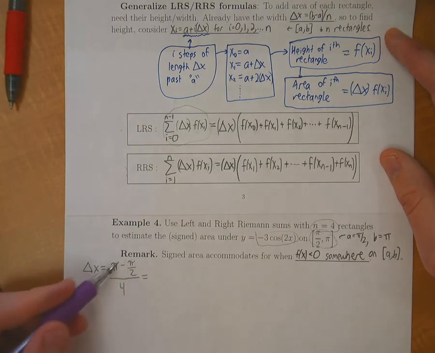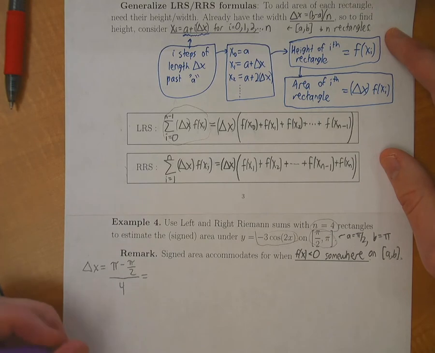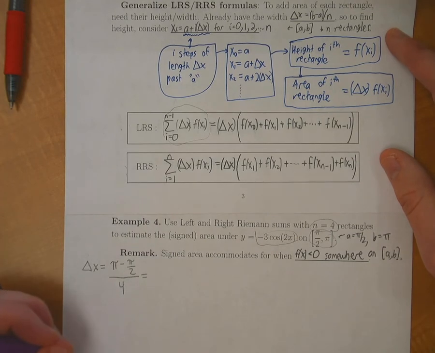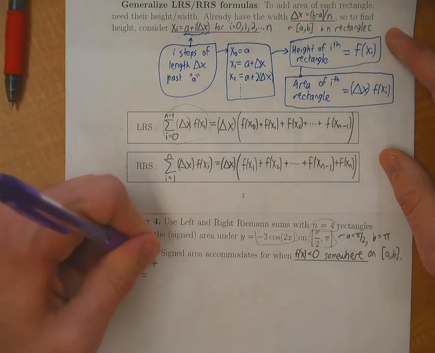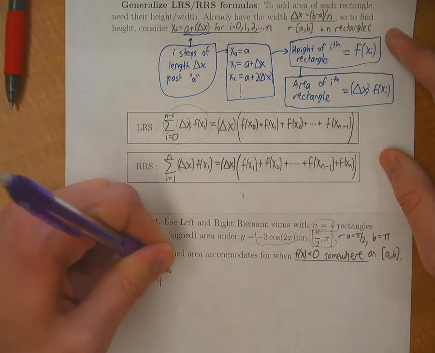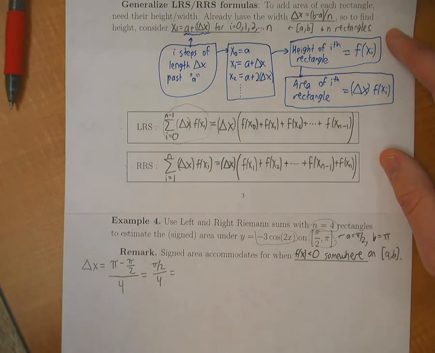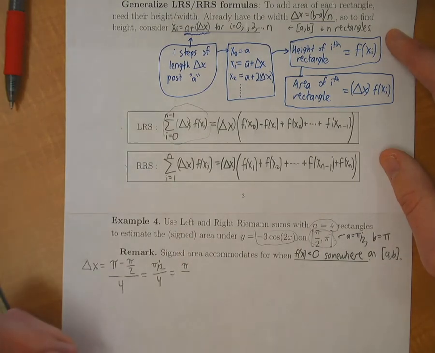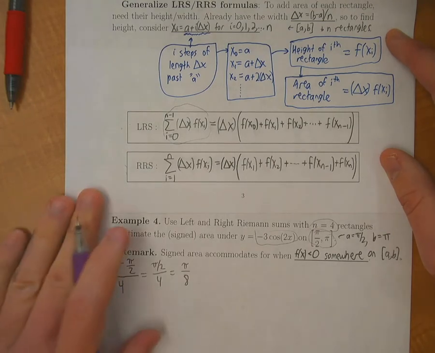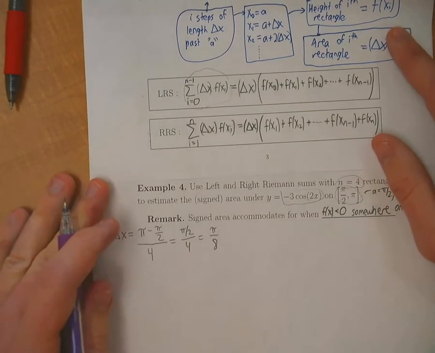If we clean this up a bit, we should end up with pi over 2 divided by 4, which simplifies to pi over 8. Good. So that gives us delta x, no problem.